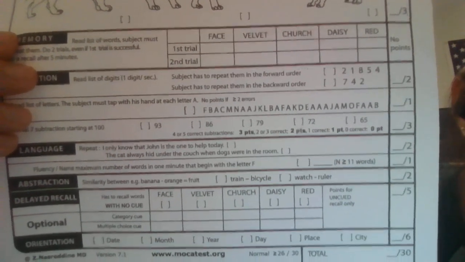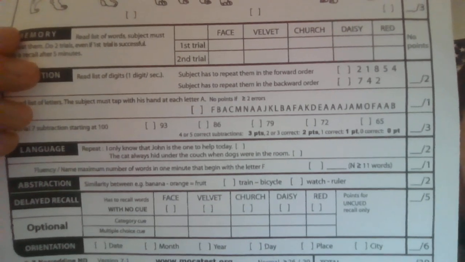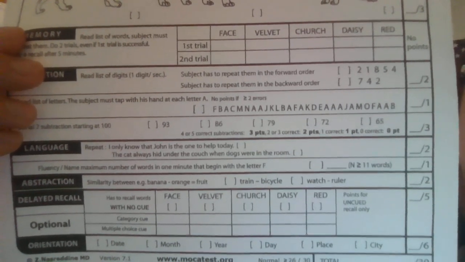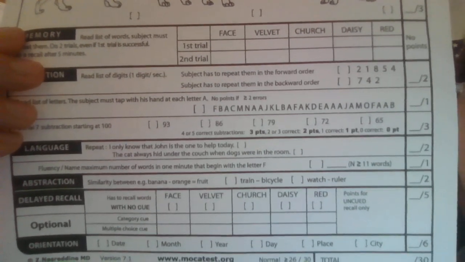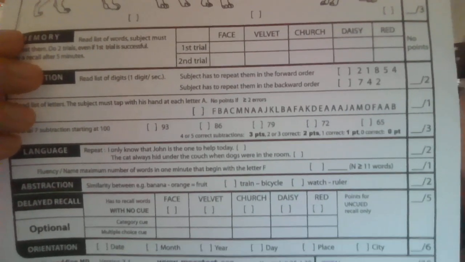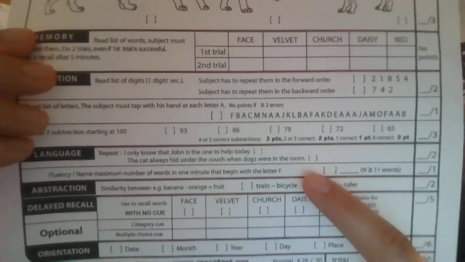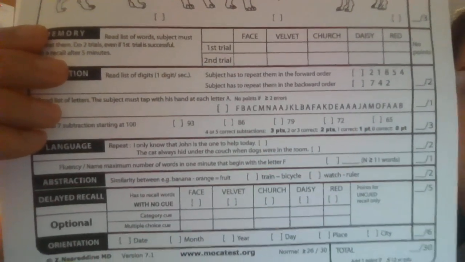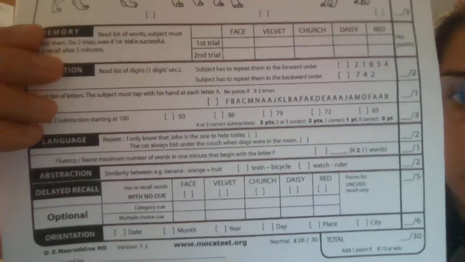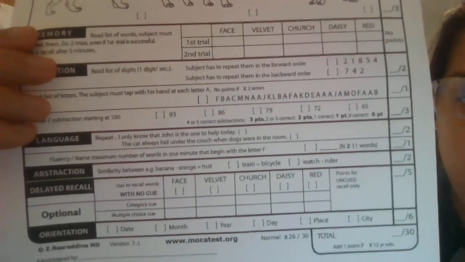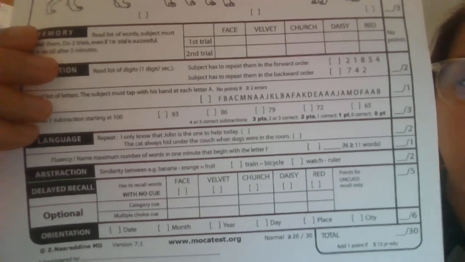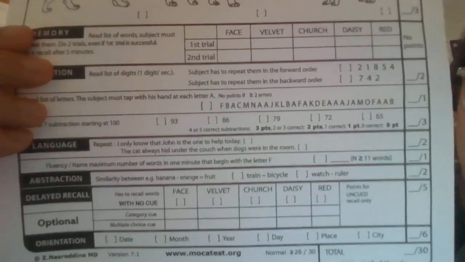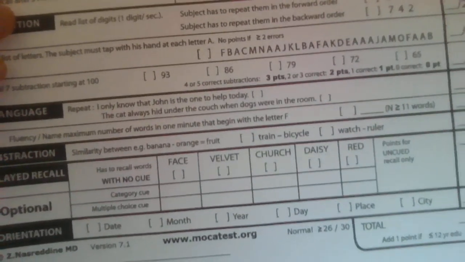The next one's going to be verbal fluency. So you're going to tell them that you're going to provide them a letter of the alphabet, and you're going to give them 60 seconds to think of as many words as they can with that one letter of the alphabet. For this test, the letter of the alphabet is actually going to be F. So what you will tell them is, now tell me as many words you can think of that begin with the letter F, and you'll start your time for 60 seconds. Once 60 seconds is up, you hit stop, and you give them 1 point if they generate 11 or more words in 60 seconds.